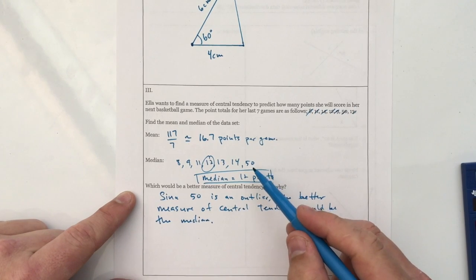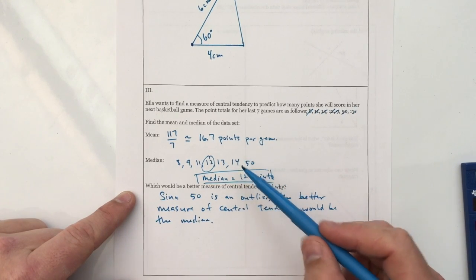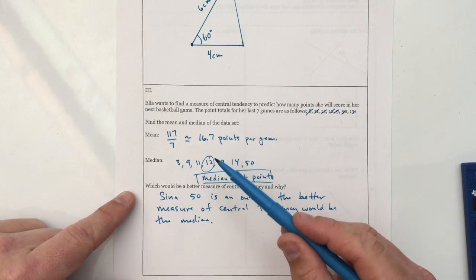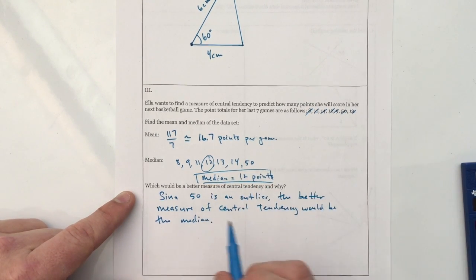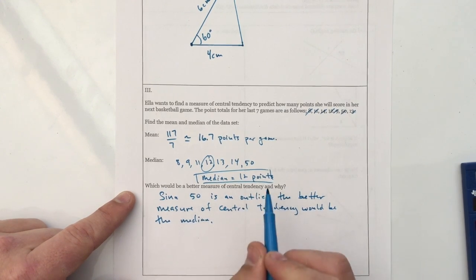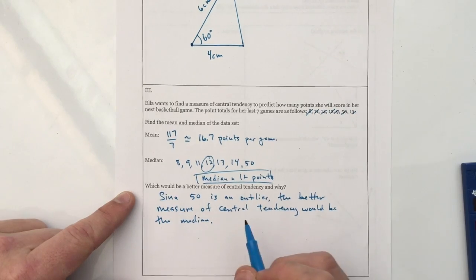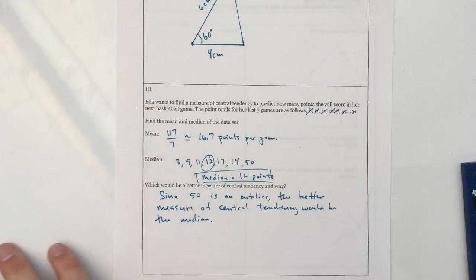Remember, outliers affect the average or the mean, but they don't affect the median. This could have been 5,000 points, and the median would still be 12. All right? So the key here is when there is an outlier, the median is the better measure of central tendency. All right, last page.